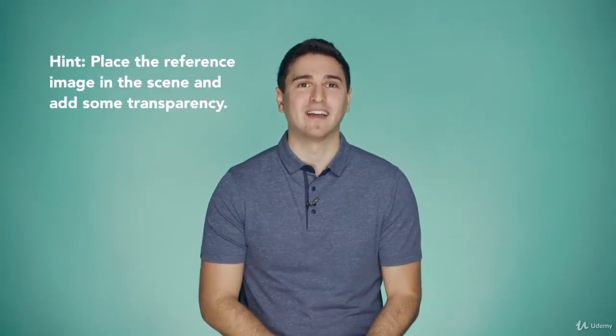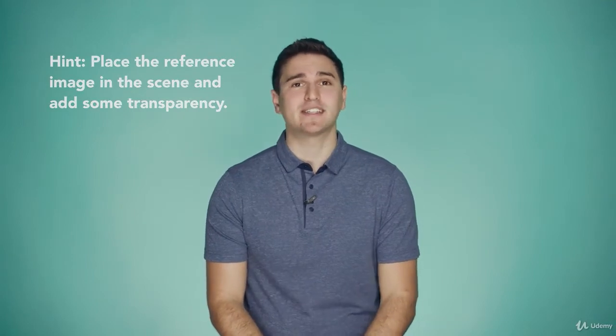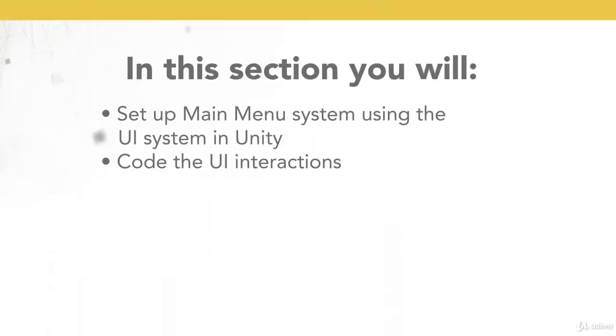As a helpful hint, place the reference image in the scene and add some transparency to ensure the design is perfect when placing your elements. I'll see you in the challenge reviews.